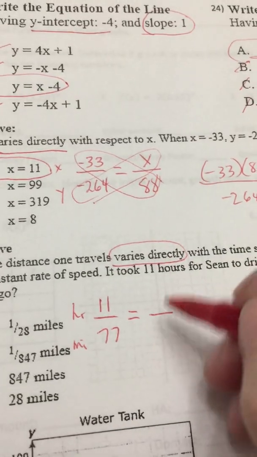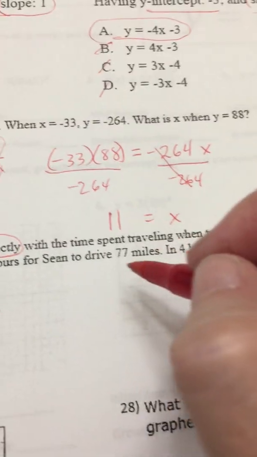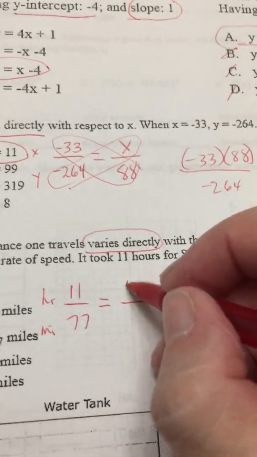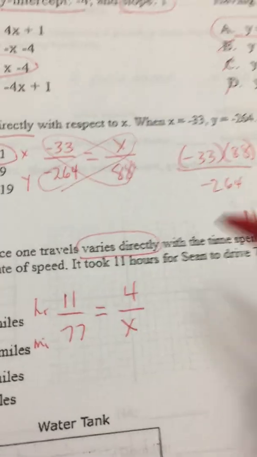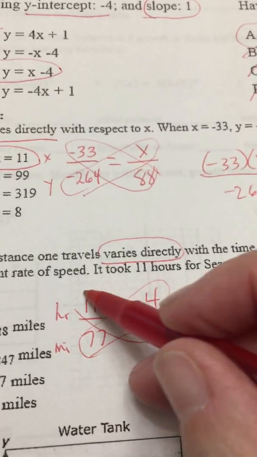So I'm going to do the same thing over here. I'm going to put hours on top and miles on bottom. It has to match your first fraction. They said in 4 hours, so hours is on top, and they want to know how far he can go. So this is what I don't know is the miles. Again, cross multiply. Butterflies. That times that is equal to this times this.